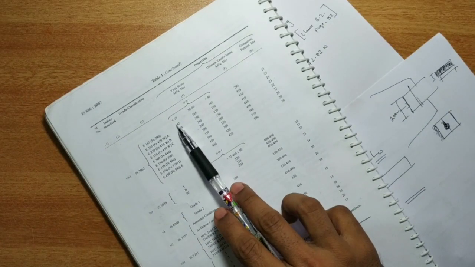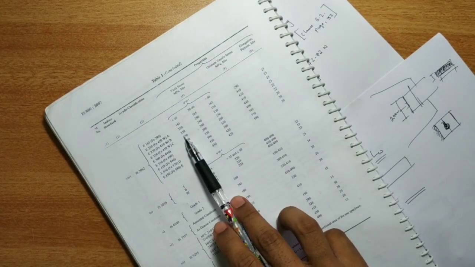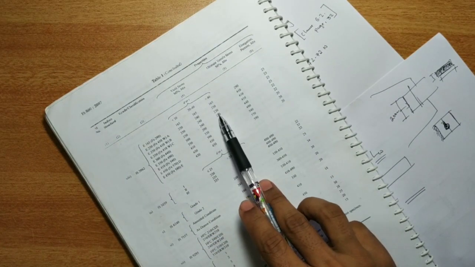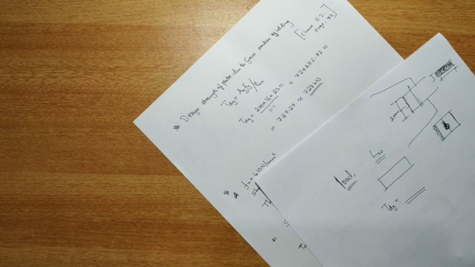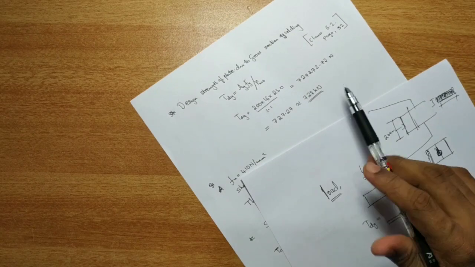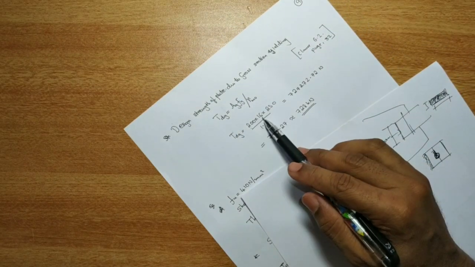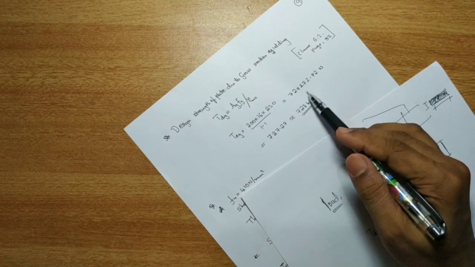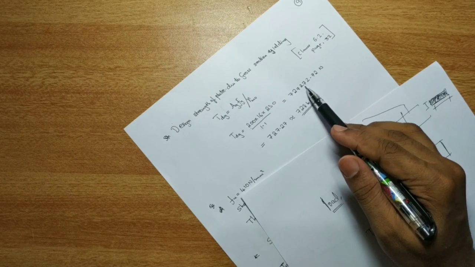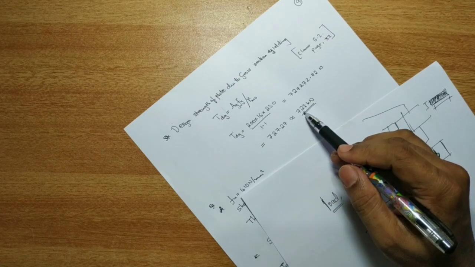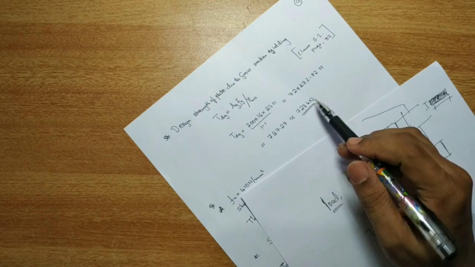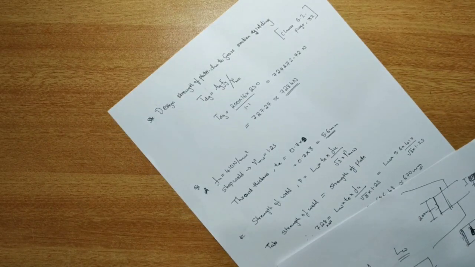Here you can see for less than 20, for ultimate strength 410, you can take the yield value as 250. So 200 into 16 into 250 divided by 1.1 is 727.27, or by rounding up 728 kilonewton will be the strength of the plate.